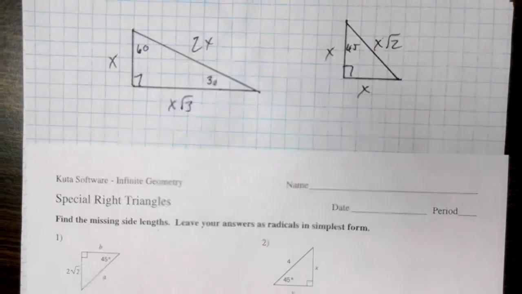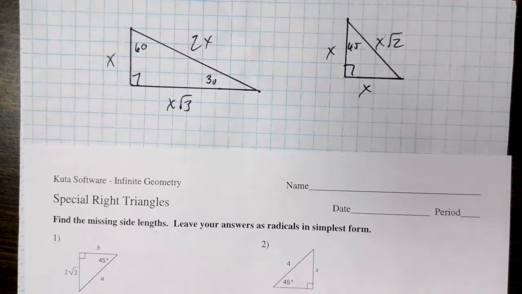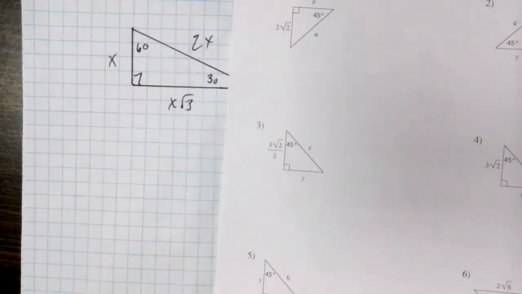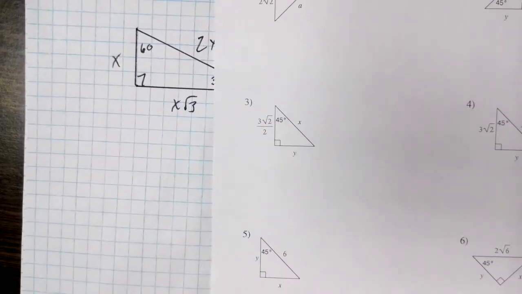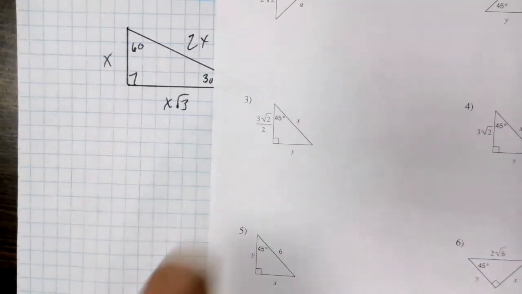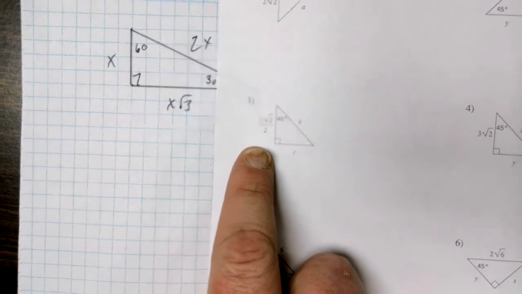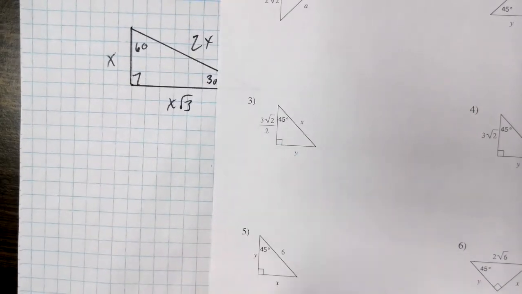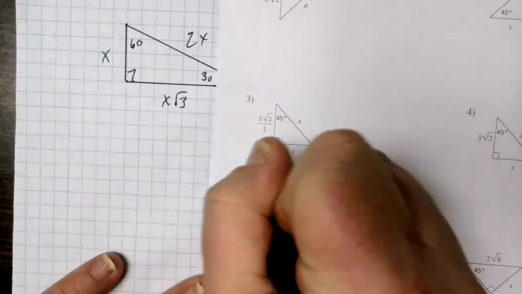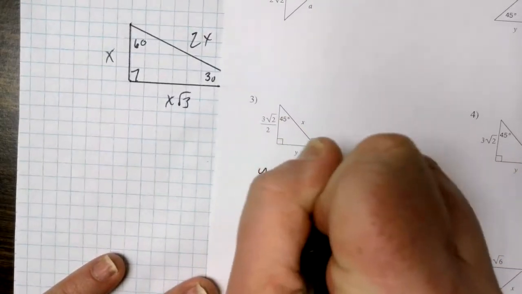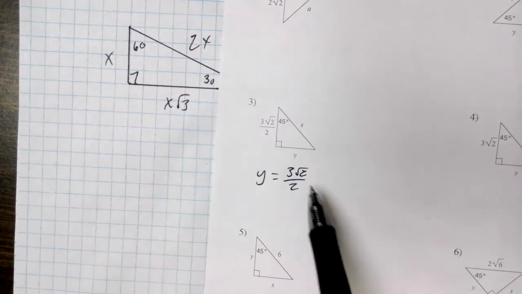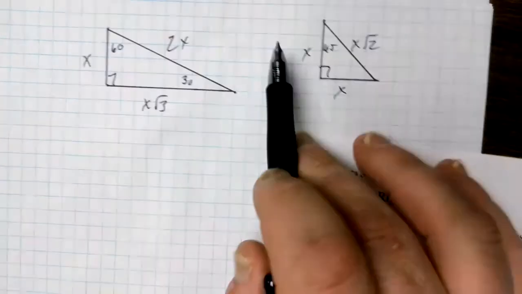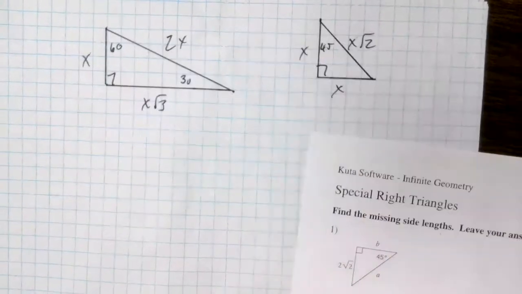And one problem that came up pretty quickly here is problem number 3. People were struggling on problem number 3. So here we have the side length of 3 root 2 over 2. And so the other side length, y, is going to be pretty simple. y must equal 3 root 2 over 2. Now, this is our side length, right? So take that side length and multiply it by the square root of 2.